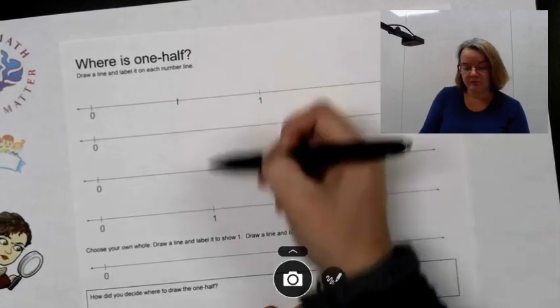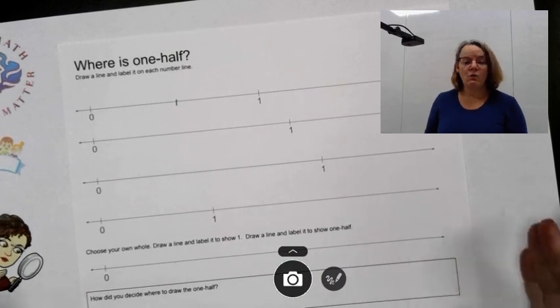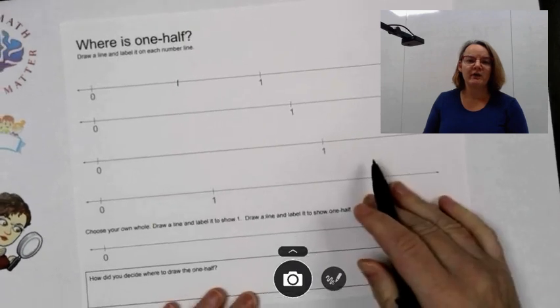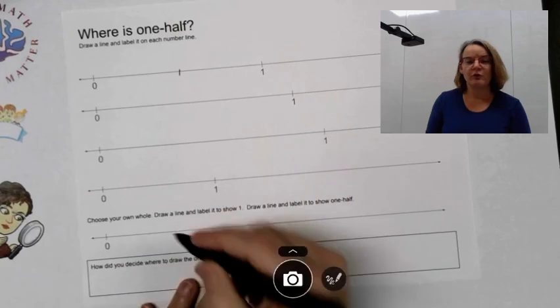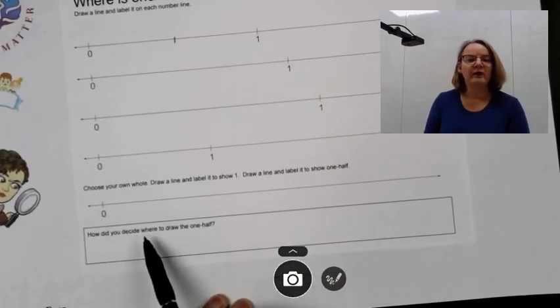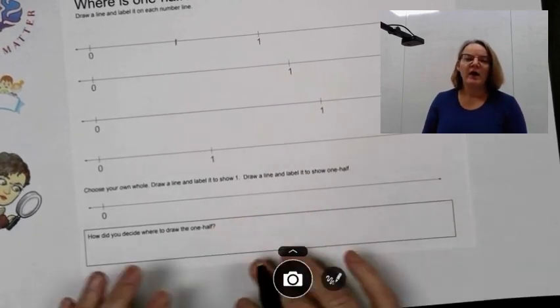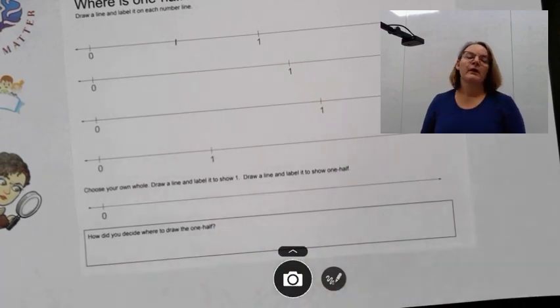When they're done these 4, they'll come down here and they'll draw their own whole. So they might draw their line here, they might draw their line here. It really doesn't matter. It's just an opportunity for them to pick a different whole and then show their half. And the last spot, ask them to explain how they decided where to draw one half. So building on that communication piece. And you can say, I need you to explain it to somebody who wasn't here, so that you can help them understand how to find half when they know what the whole is.